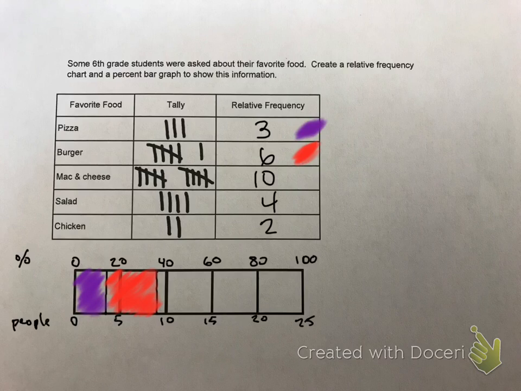Mac and cheese. That was 10 people. So that's going to take us to about there. And again, some of this is not going to be exact, but you should be able to get close enough. So we'll shade that in, like so. And we use that color for mac and cheese. Then salad.